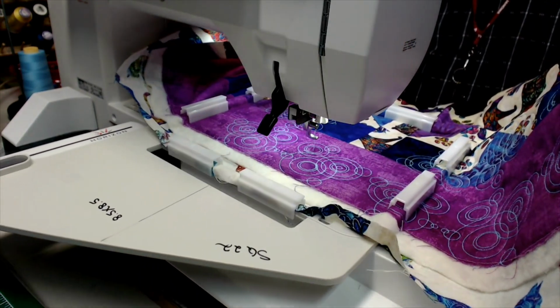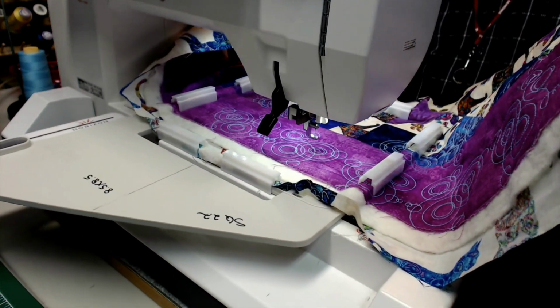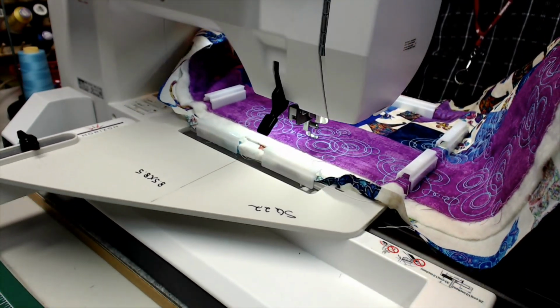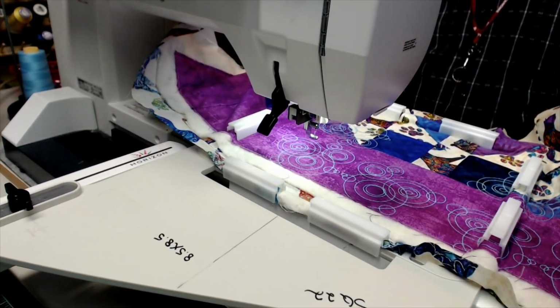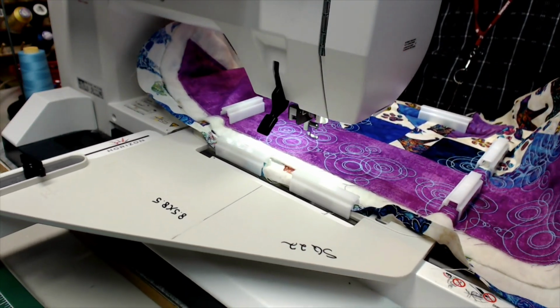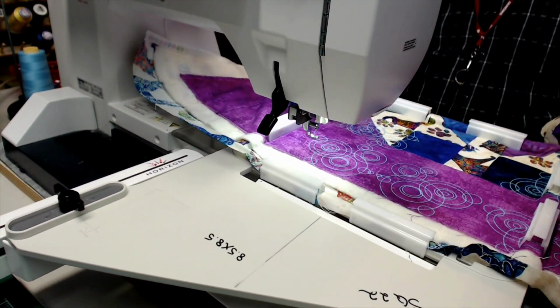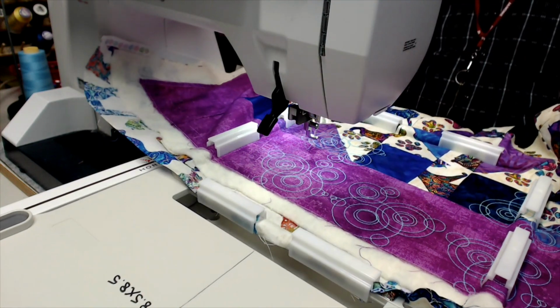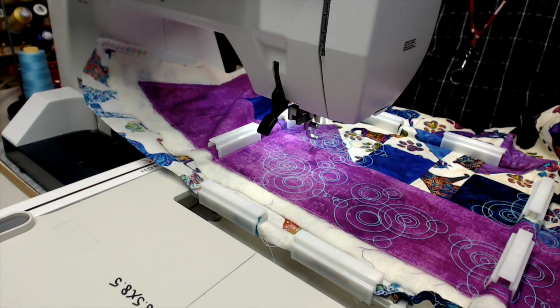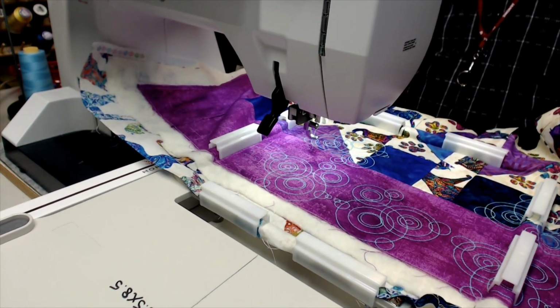Now, what I might do is write down the number of the stitch that it should be at if this is where my bobbin runs out the next time. Just be faster because I can plug that number in. Not quite there yet.